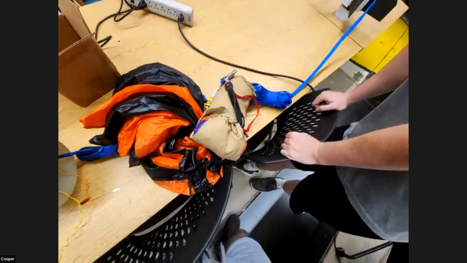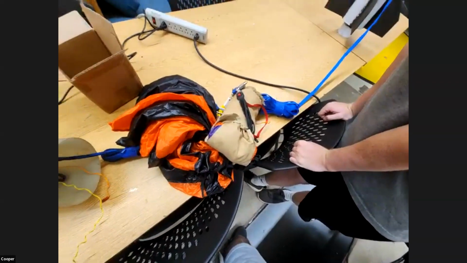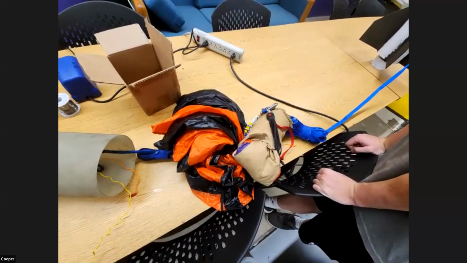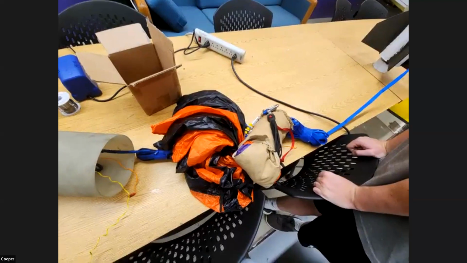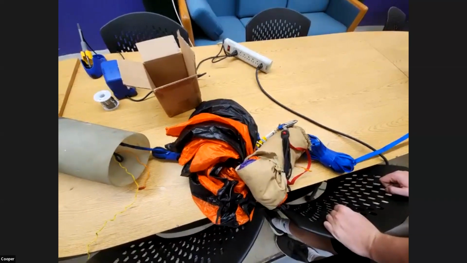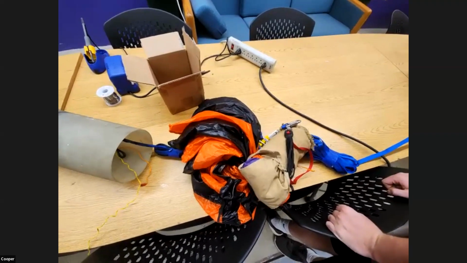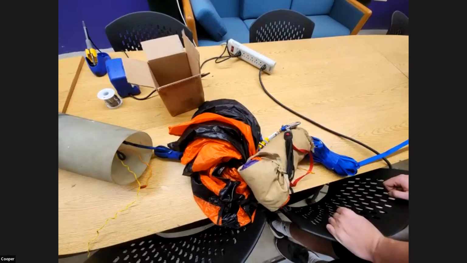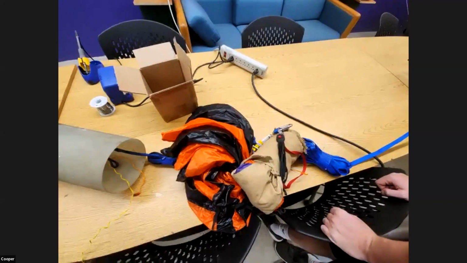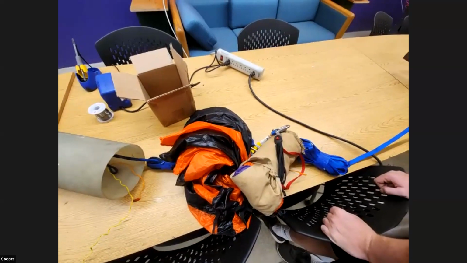Do you guys have experience with deployment bags? We used one last year. Okay. Again, just be careful in packing those chutes. If I'm going to fly, I'm going to make sure those parachutes are out of the bag for at least 24 to 48 hours before the launch. You want them dried out, in their natural state.